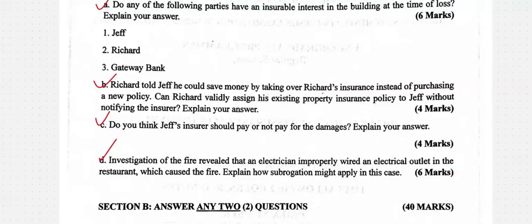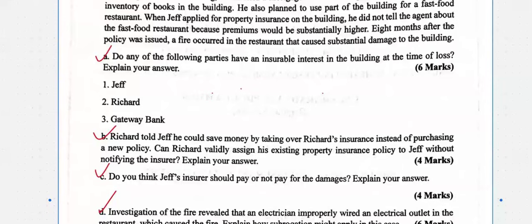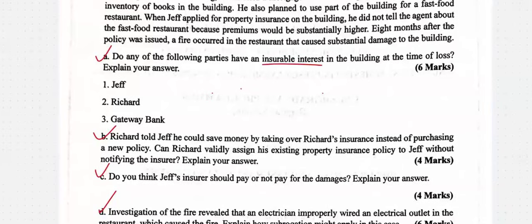Let's read the requirement and see what we have. Do any of the following parties have an insurable interest? It's not an easy course. Do they have an insurable interest in the building at the time of loss? We've done insurable interest. You have to know what it is.